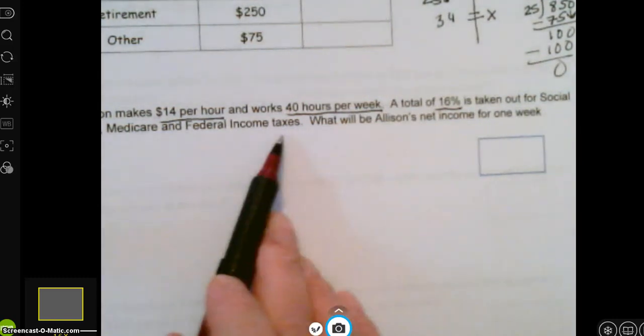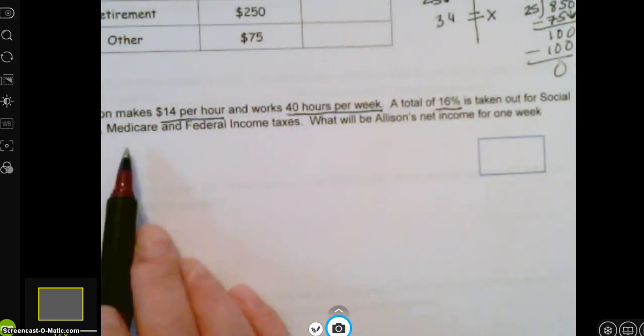A total of 16% is taken out for Social Security, Medicare, and federal income tax. So nothing here for medical premiums. Maybe she is a teenager and she's under her parents' medical. So all we're taking out is for the various taxes, Social Security, Medicare, and federal income tax. So we're just going to say they take out a total of 16%. Okay? So what will be her net income? So remember, net income is going to be her gross income, take away the taxes.